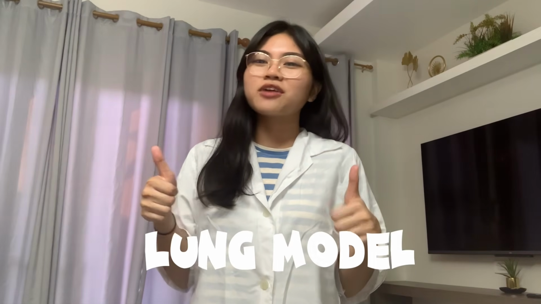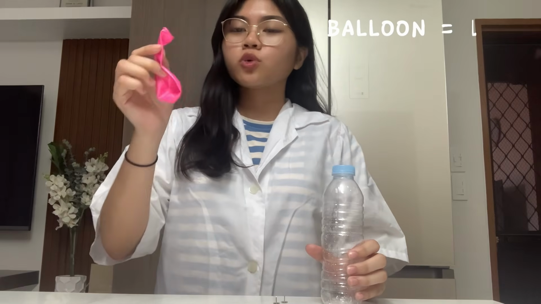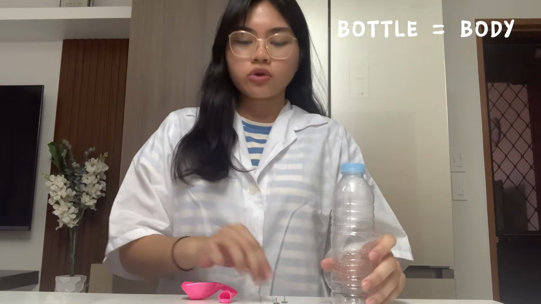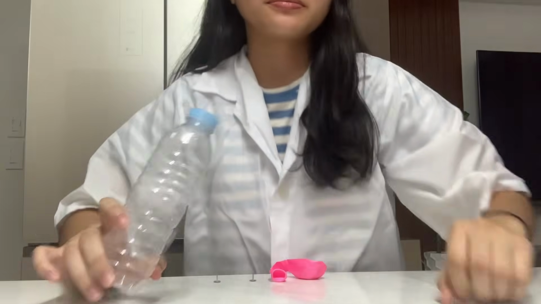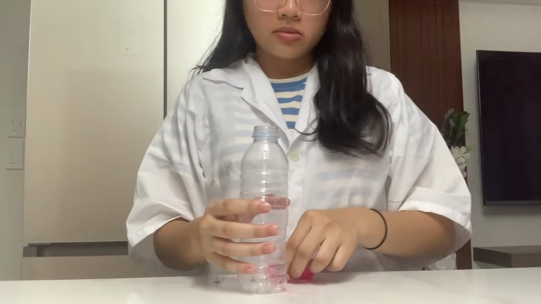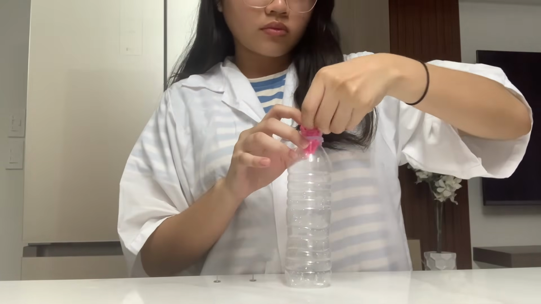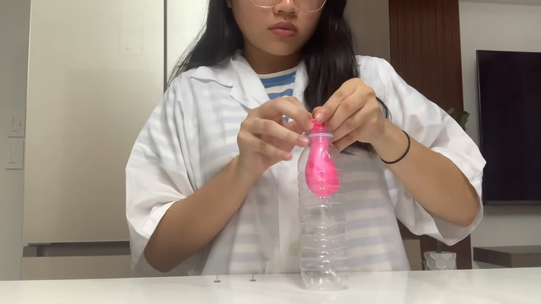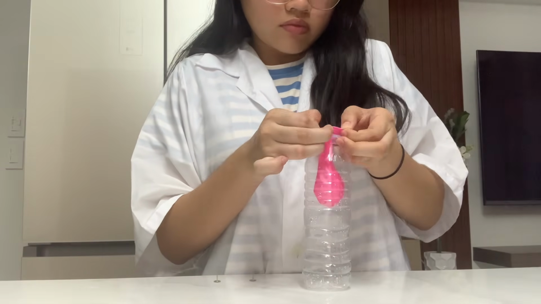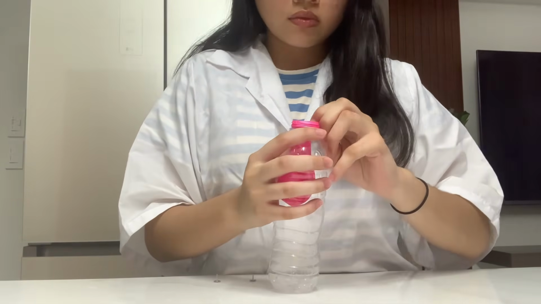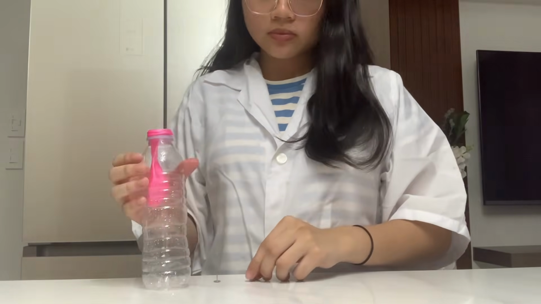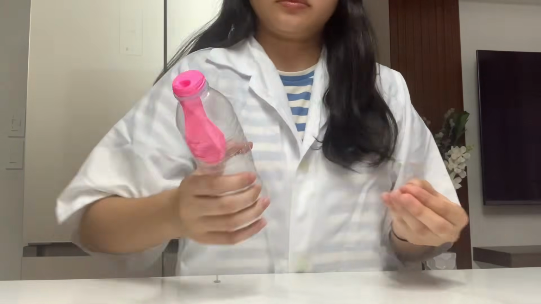Now, let's make a lung model. These are the materials that we are going to use. This balloon will represent our lung, and this bottle will serve as our body. Also, we need to make a hole that will serve as our mouth, using a thumbtack. Now let's make our lung model. And we're gonna poke a hole.